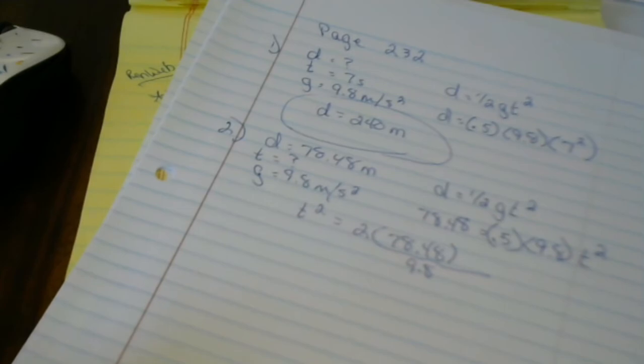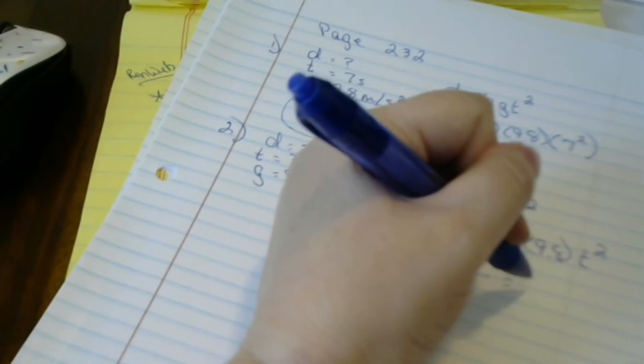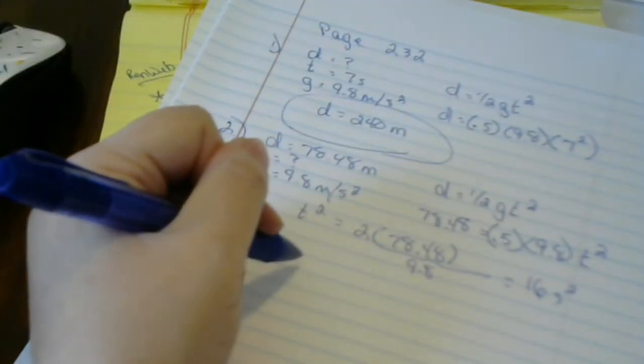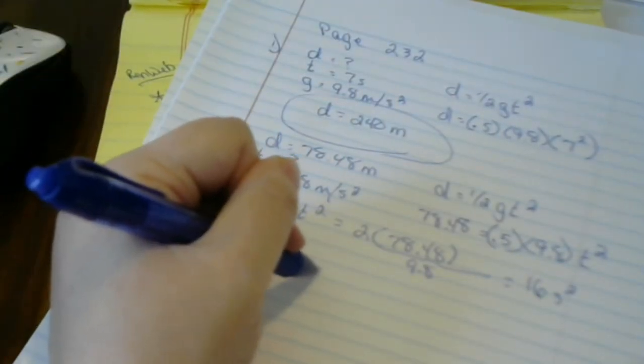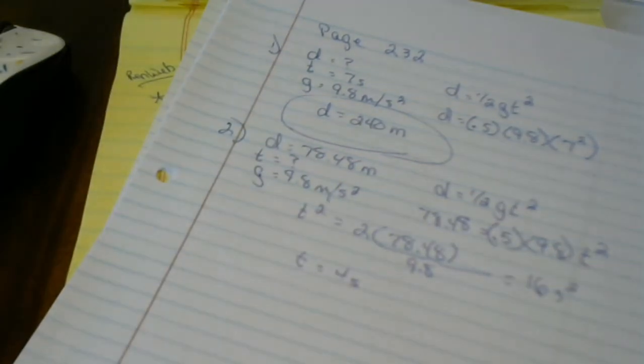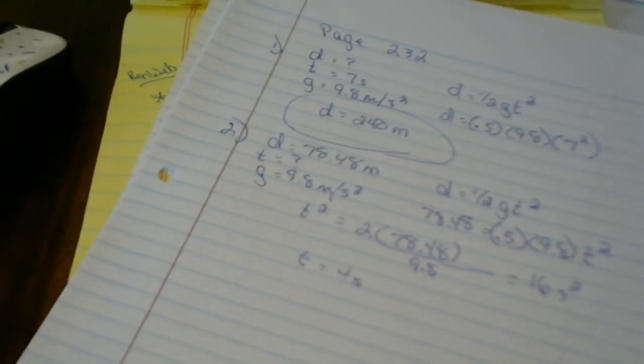I'm not gonna do this to you on a test. And then you're gonna end up with about 16 seconds squared. So then the square root of 16 is 4. You're gonna end up with 4 seconds. If you really are into algebra, go ahead and try that on your own, but I'm probably not going to put that on a test because that's a bit much.